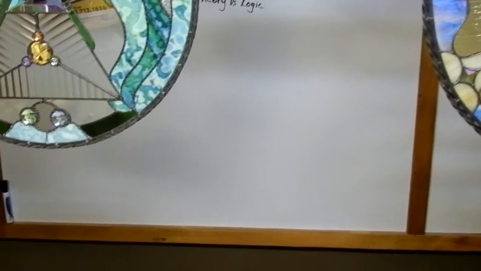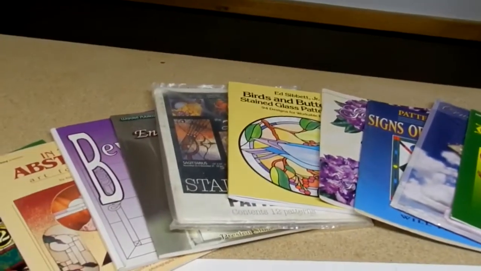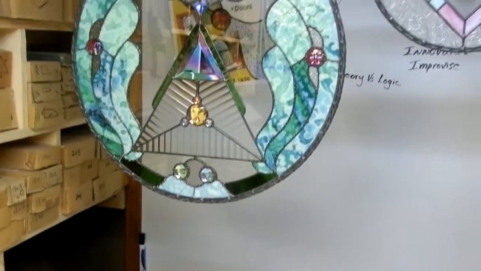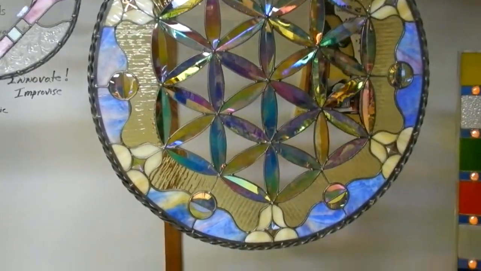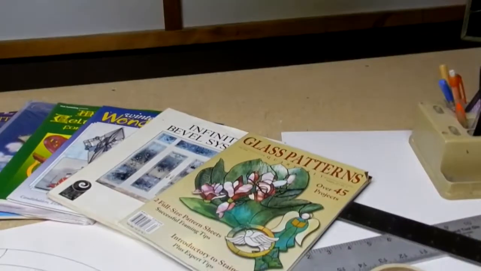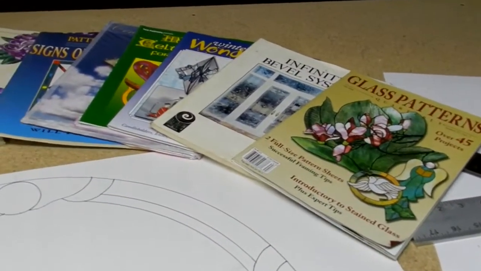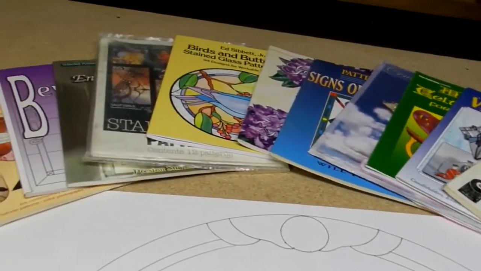A lot of people have contacted me over the years, asking me where do I get the ideas for my panels, and will I sell my patterns? Well, yes and no. Better yet, I want to show you how I go about making my patterns.